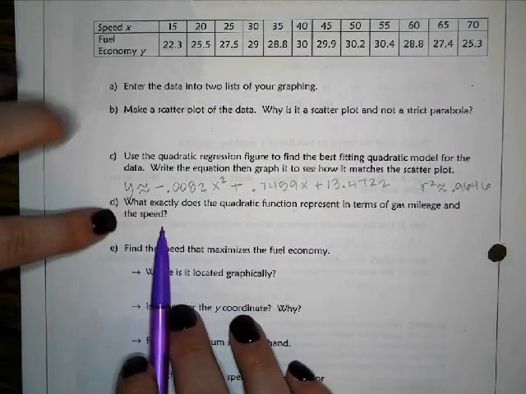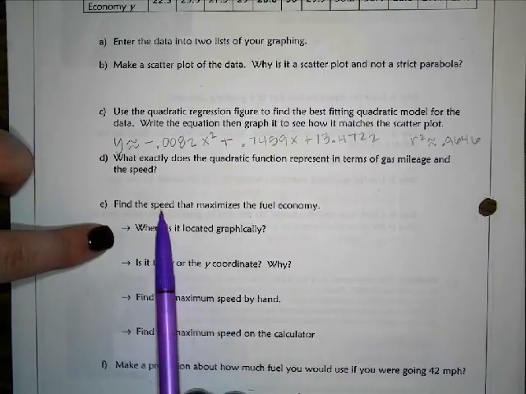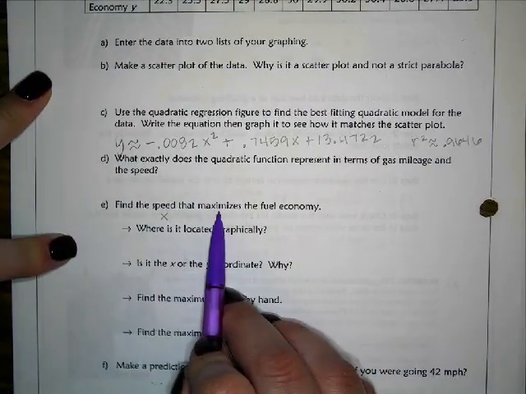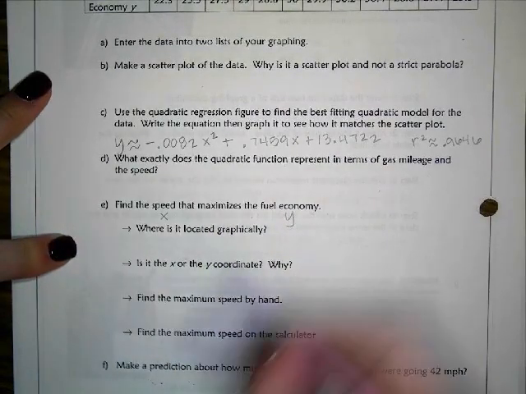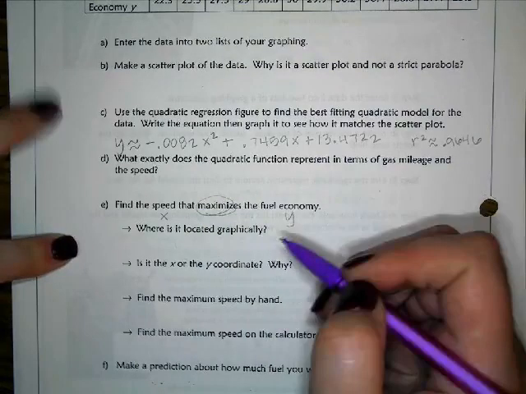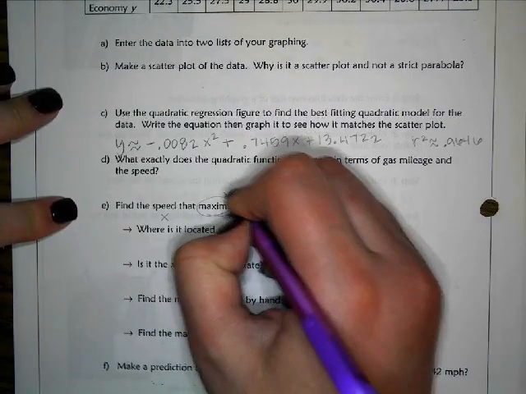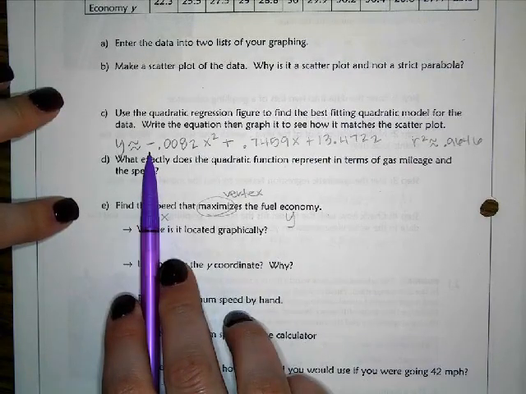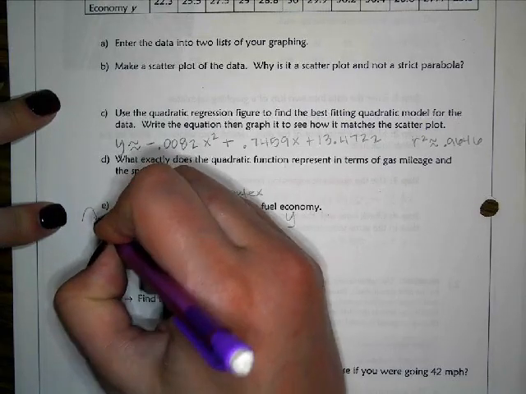All right, so this says find the speed. The speed is the x value. Find the speed that maximizes the fuel economy, that's the y value. If it says the word maximize, that should make you think of the maximum, which is the vertex. If we're going to graph this, we can see there's a negative in the very front, so it's an upside down parabola and it's going to have a vertex up here.